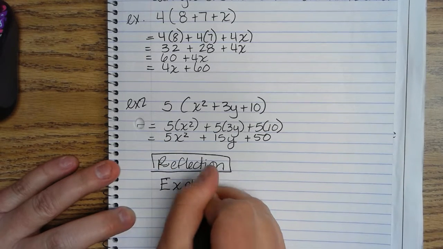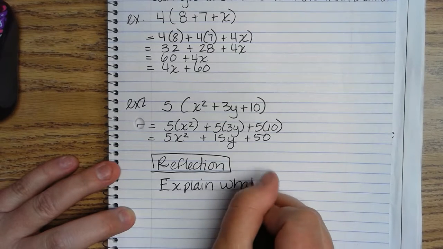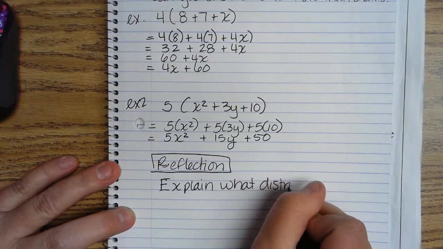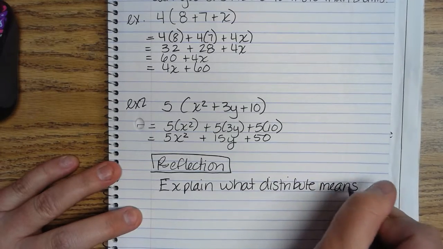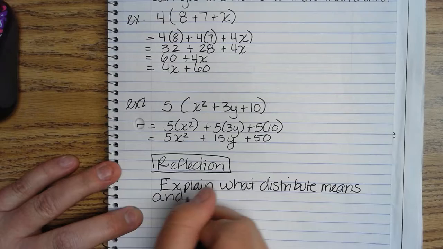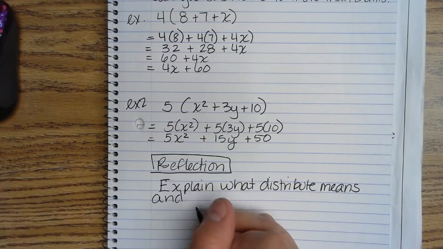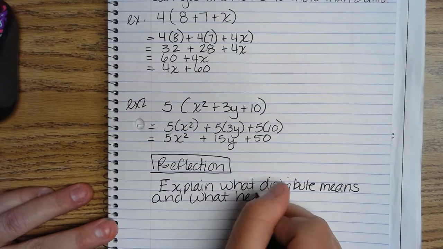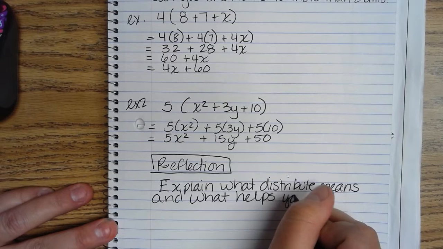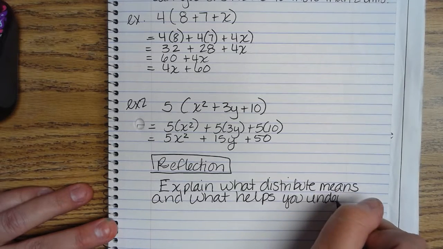So we've distributed the 3 to the 4 and to the 2 to make a group of 4 plus 2. And we distributed the 3 to the 4, and we distributed the 3 to the 2. What helps you understand it? We're passing it out and giving the same thing to each group.